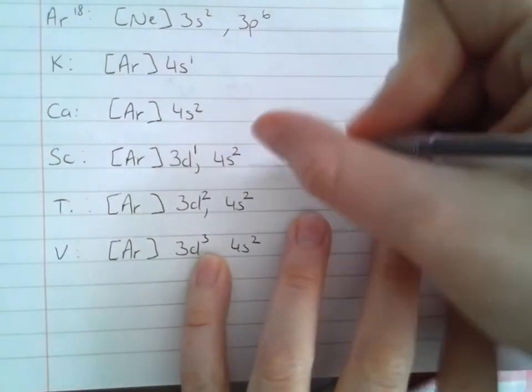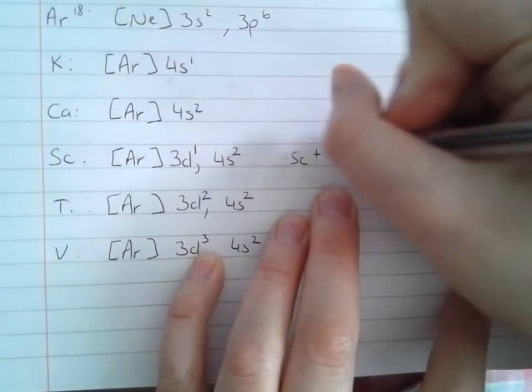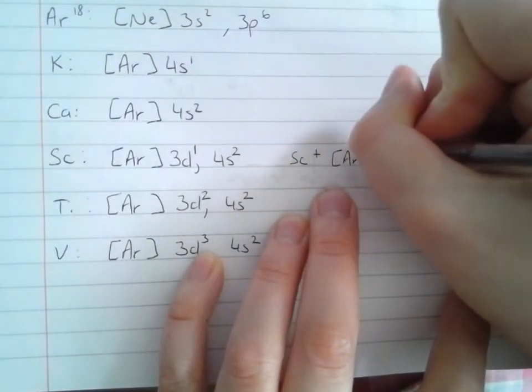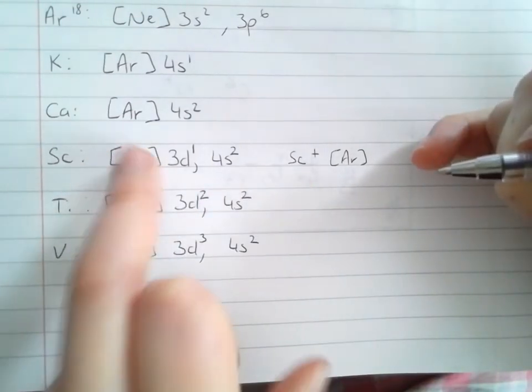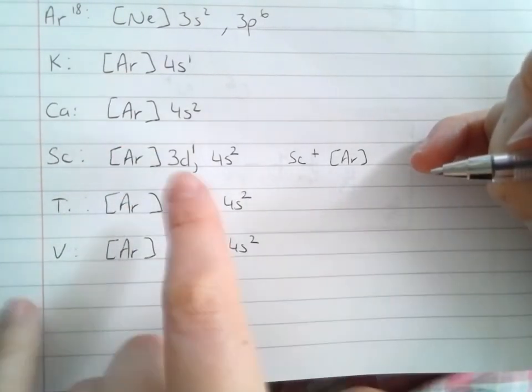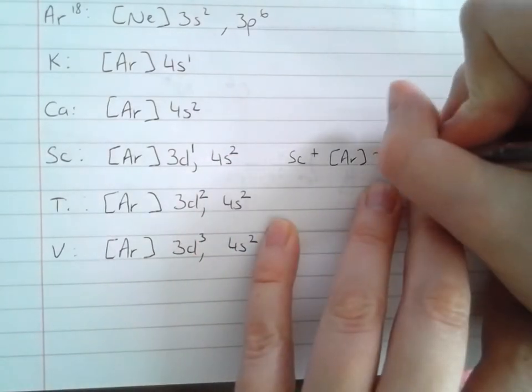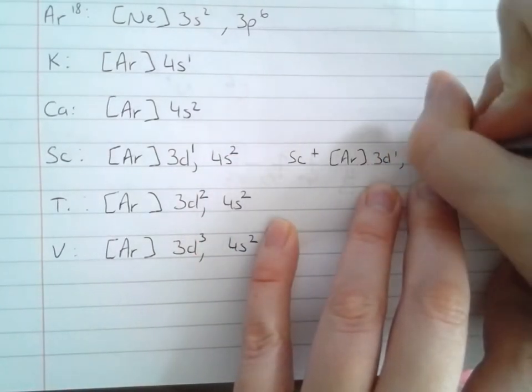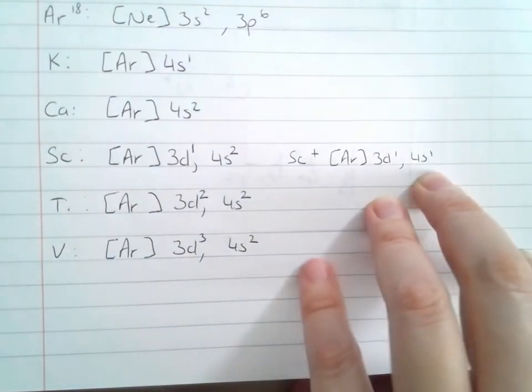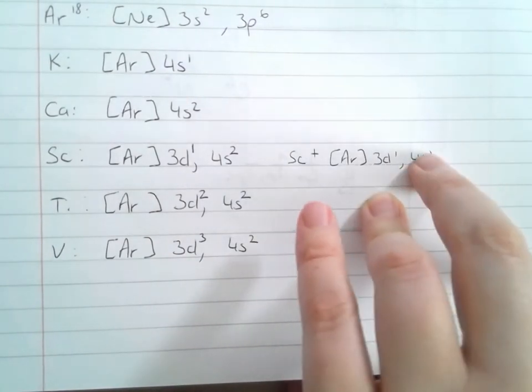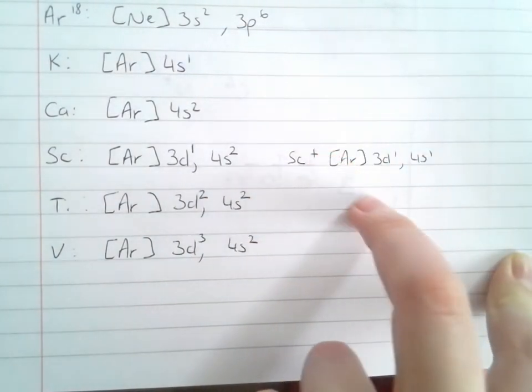If I was doing scandium, and you'll be told what charge is on the ion because transition elements can form lots of different ions, if I was forming Sc+, I'd be losing 1 electron. Yes, the 3d fills last, but it's the 4s that will empty first. 4s becomes higher in energy than 3d when they are full.